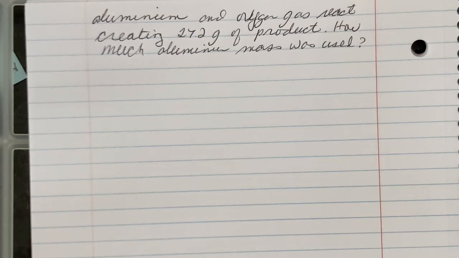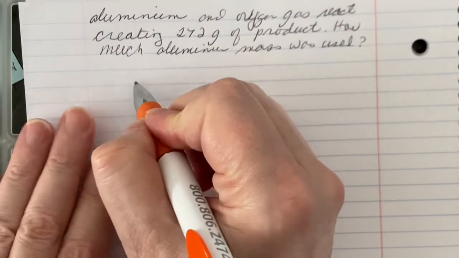All right, here we have aluminum and oxygen gas react, creating 27.2 grams of product. How much aluminum mass was used? So again, we're still going to be using that same process that we used in our mole conversions, where we converted from grams to moles or grams to moles to volume. But now we have two substances. So we need to have a chemical reaction because that's what's going to give us our relationship between those.